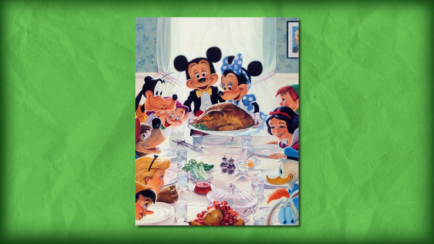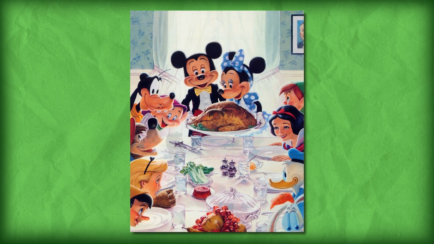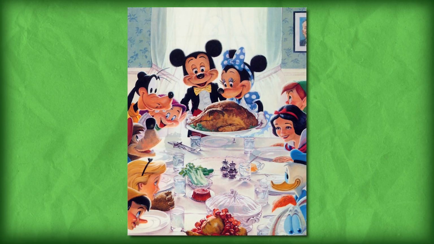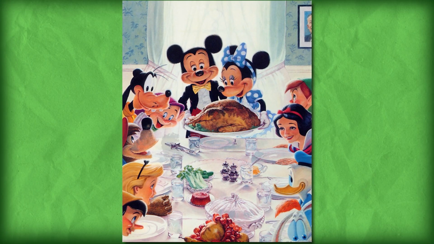I gotta admit though, this piece is convincing. Like 99% of it looks perfectly fine, but there was just a few slip-ups that we were able to catch, and this is how difficult it is sometimes to detect AI. Ah, a job well done. Well, what if I told you this isn't an AI image? This is a 1943 painting by esteemed artist Norman Rockwell, and there's nothing AI generated about it.